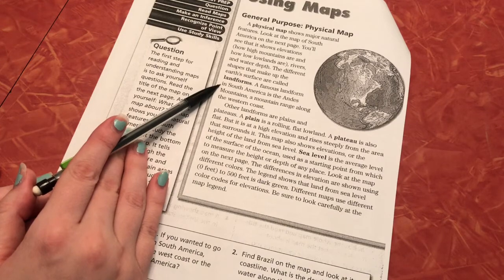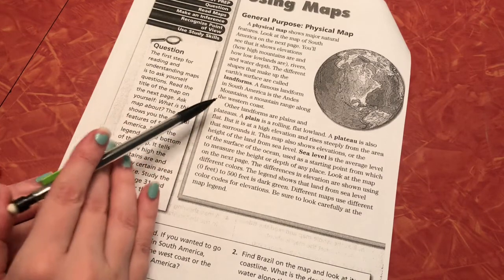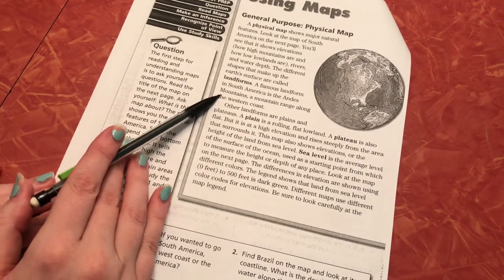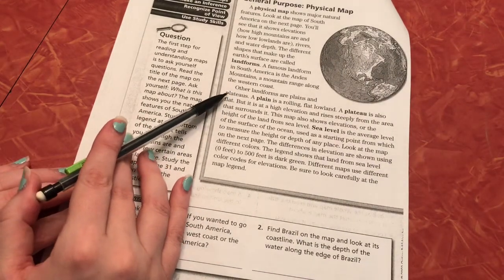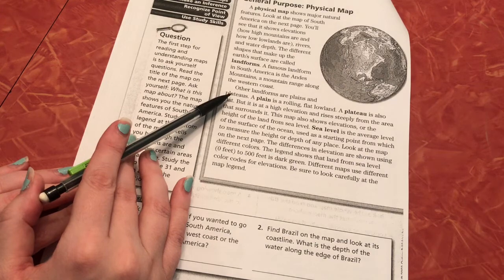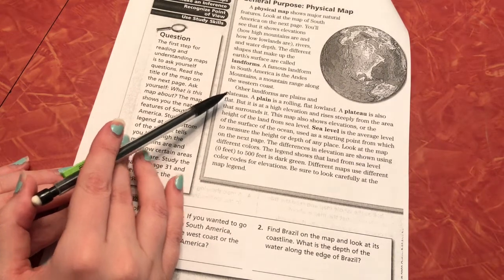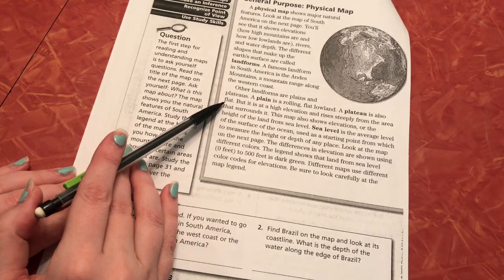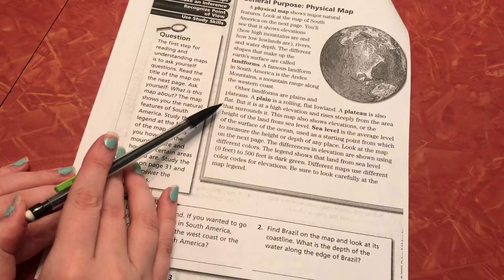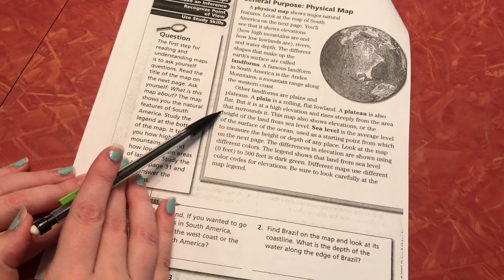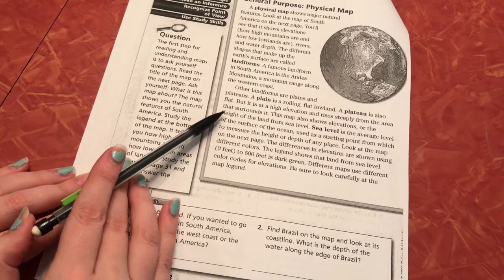A famous landform in South America is the Andes Mountains, a mountain range along the western coast. Other landforms are plains and plateaus. A plain is a rolling, flat lowland. A plateau is also flat, but it is at a high elevation and rises steeply from the area that surrounds it. This map also shows elevations, or the height of the land from sea level.